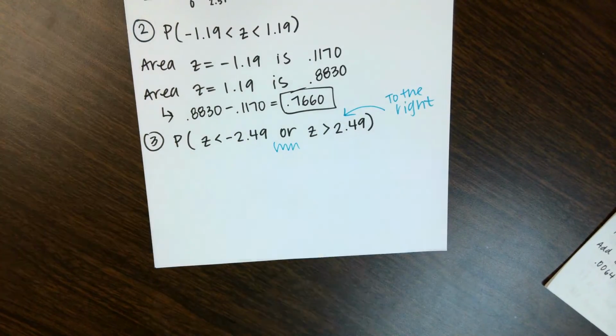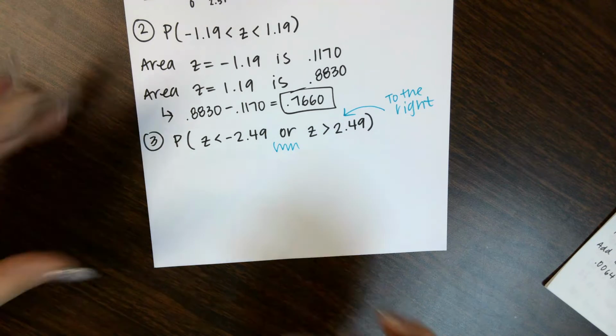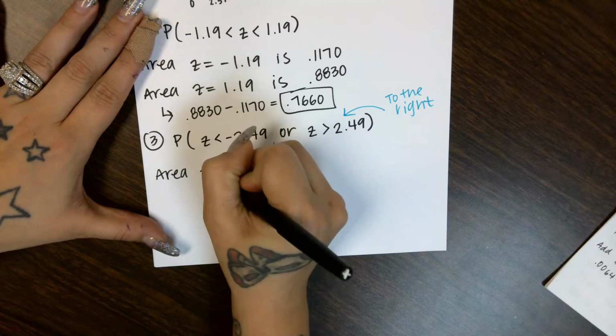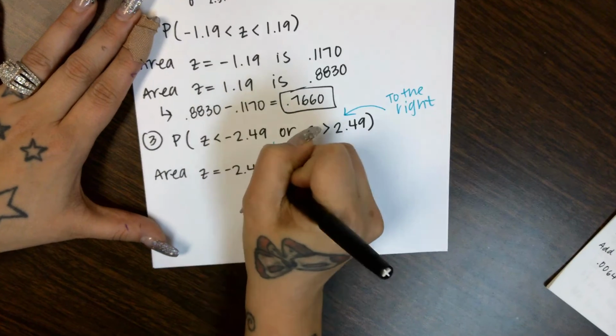Or is add, but that right one, when it says a greater than, you're coming from the right. And the steps from the right was use the table and then subtract that value from 1. So it's kind of like a multi-step in a way. Okay, so let's first figure out the area. Z equal negative 2.49. What's that?